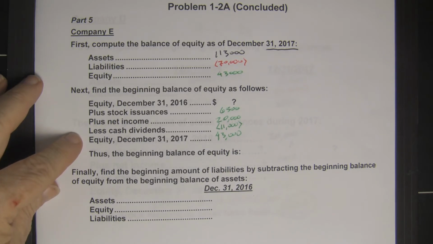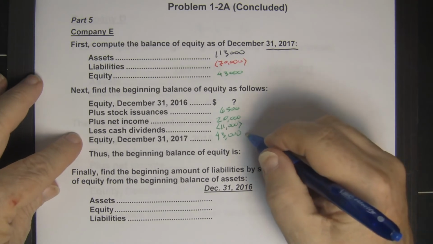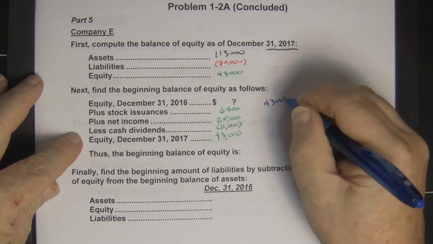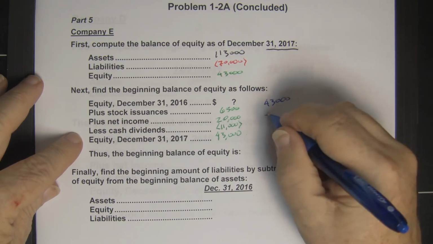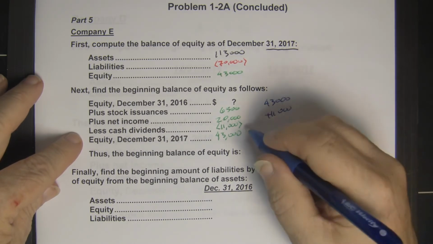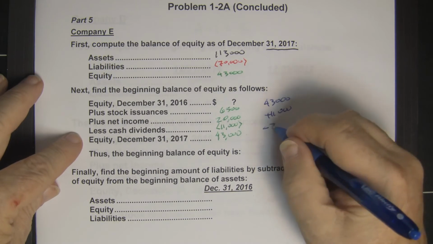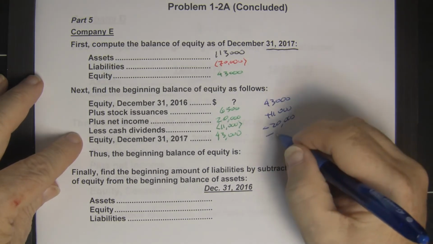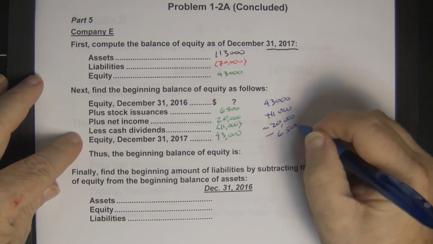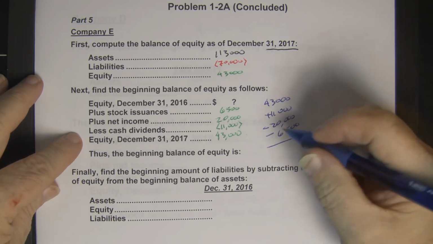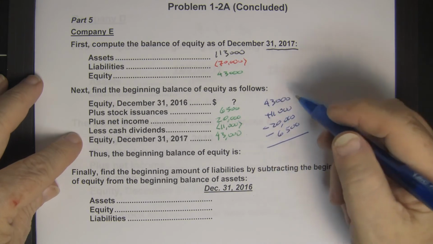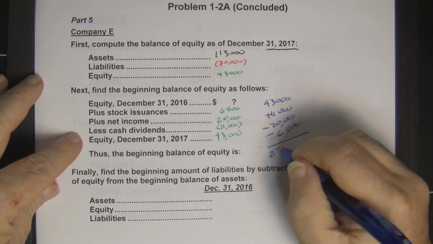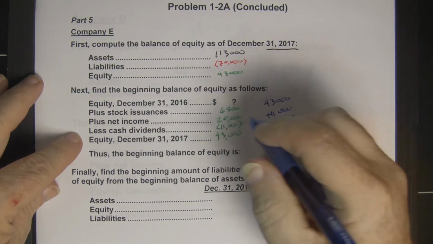Well, for that, you have to work backwards. You have to start with $43,000. Add the dividends, subtract the income, subtract the stock issuances, and when you do that, you get the beginning equity, and the beginning equity is $27,500.